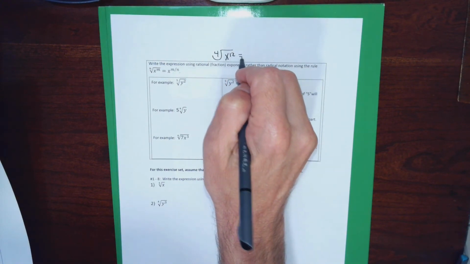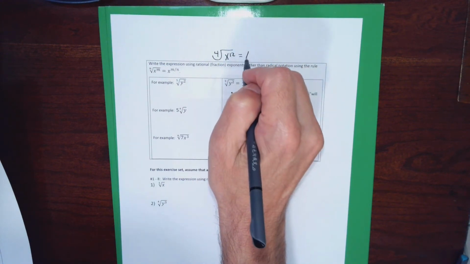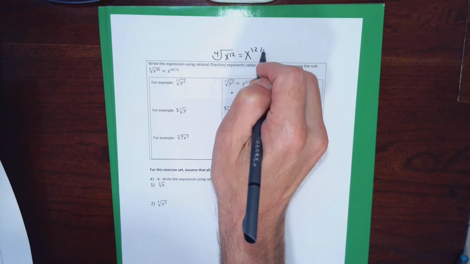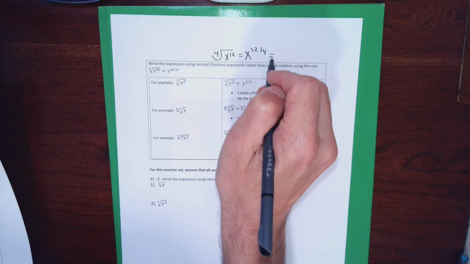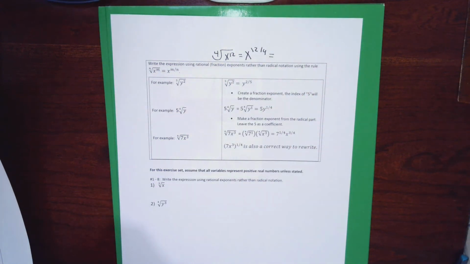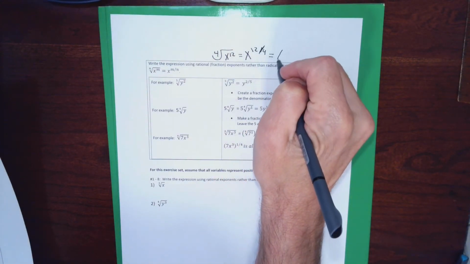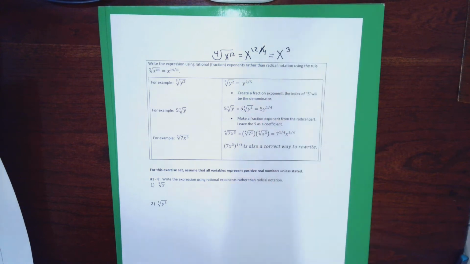And we simplified by using the rule that says we can get rid of the radical by dividing the exponent by the index. So the 4th root of x to the 12 is x to the 12 over 4, which is x to the 3rd power. I was very careful in section 4.4 to make all of the divisions not come out to fractions. That doesn't have to happen.